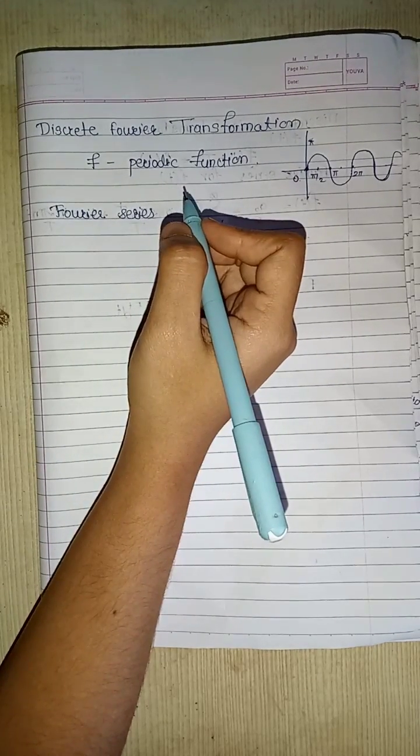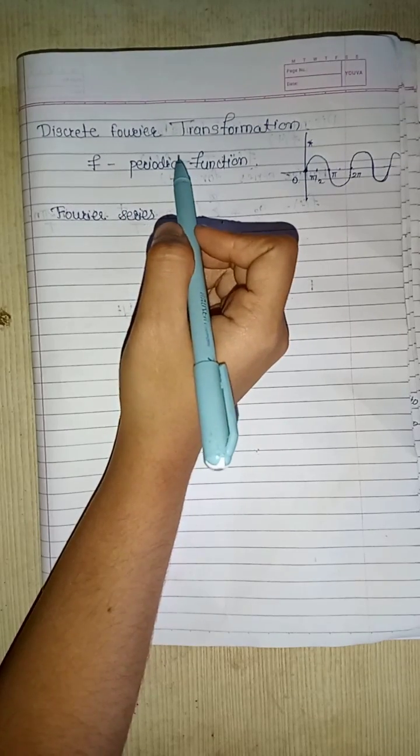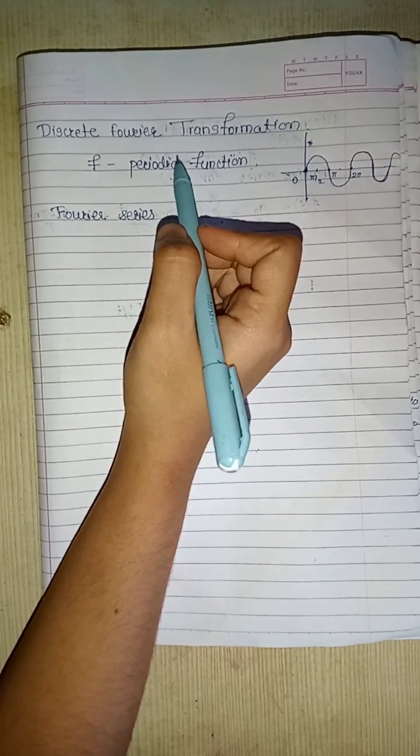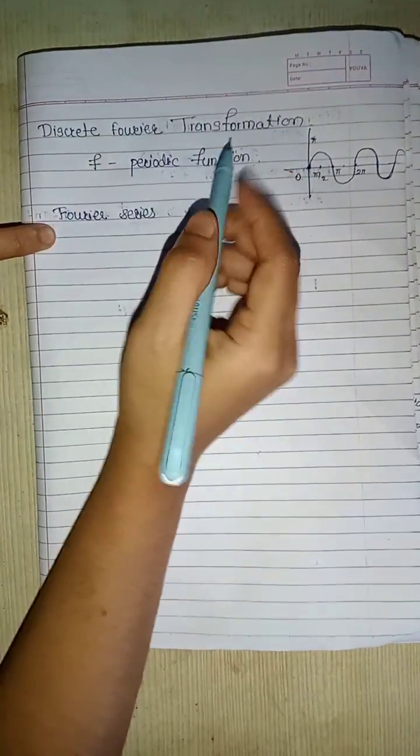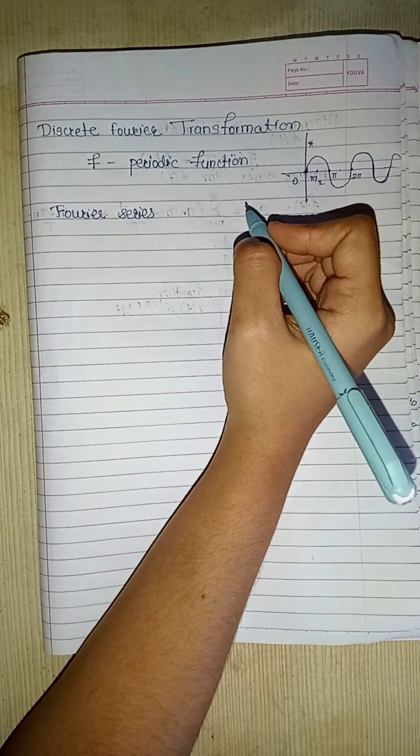a Fourier series is an infinite series representation of this periodic function f, and it is represented in terms of sine and cosine. We will see the formula for this.